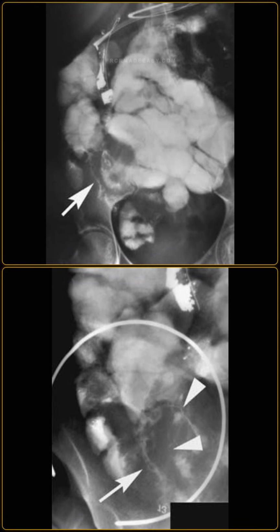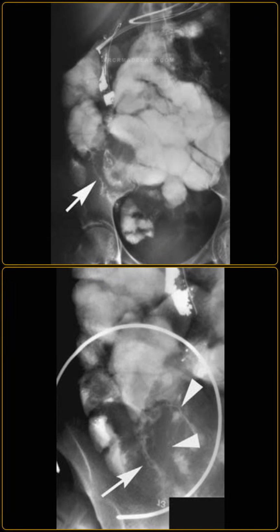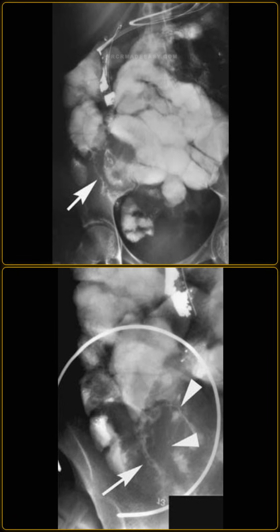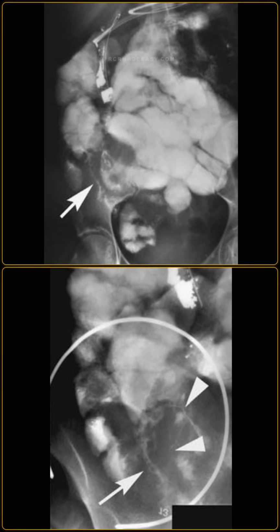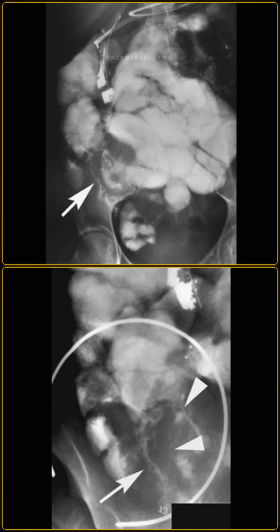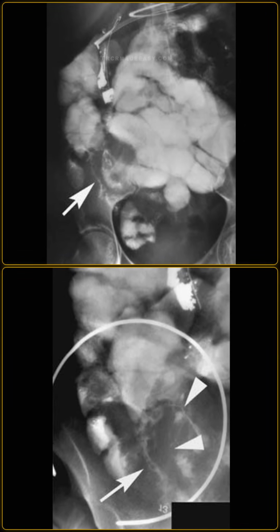The barium study demonstrates a long, irregular segment of stricturing and mucosal nodularity involving the terminal ileum. Additionally, there are multiple fine, irregular fistulous tracts extending from the diseased terminal ileum into adjacent small bowel loops. The cecum appears severely contracted and deformed.